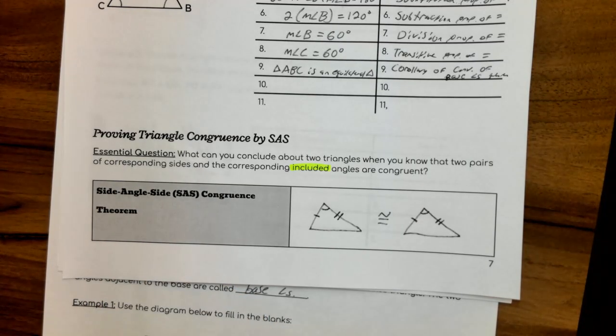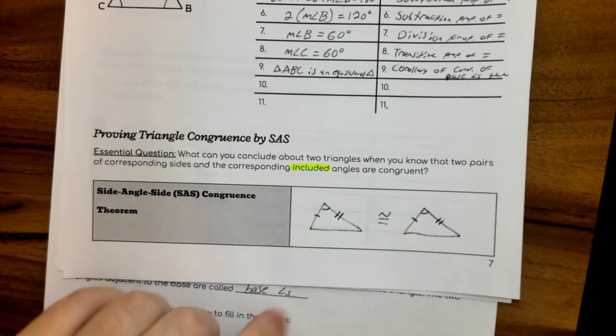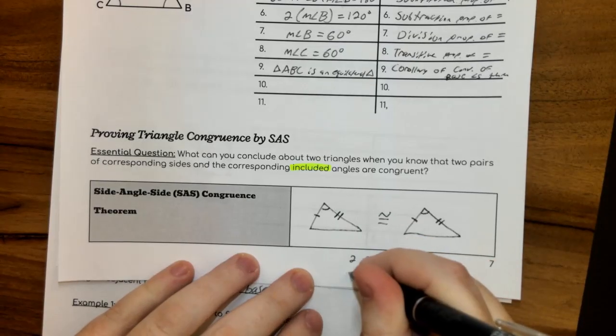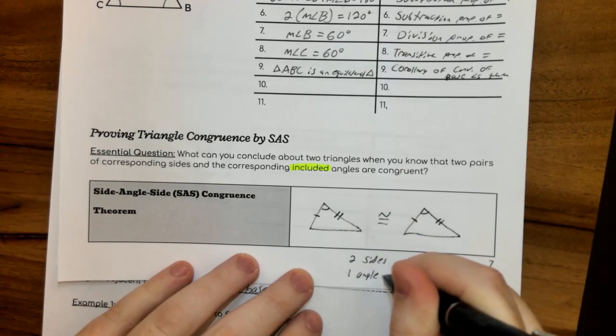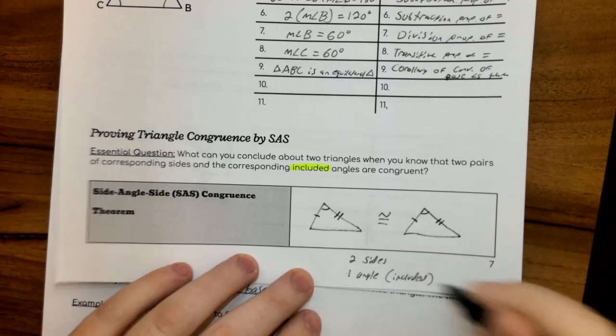So you might recall that last class we mentioned we needed to know 6 things to show triangles are congruent. 3 sides and 3 angles. I'm telling you now that we only need to know 3 things. 2 sides and 1 angle, as long as the angle is included or between them.